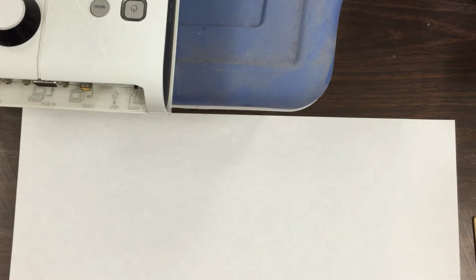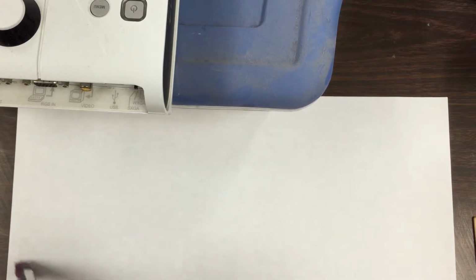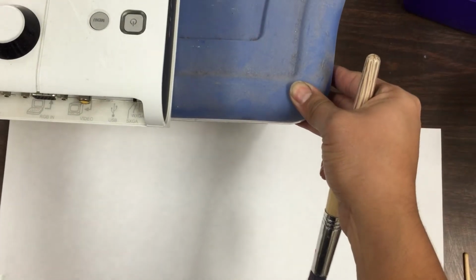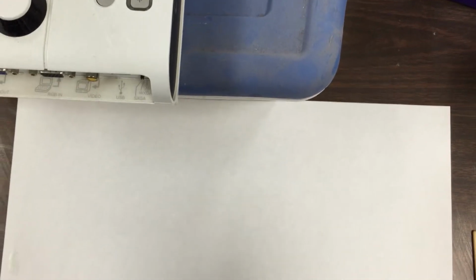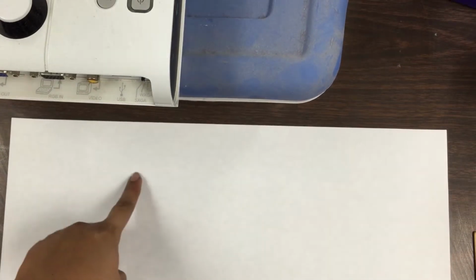Now the horizon line is about 2/3 down from the paper, which is about right here, okay? So let's see, it's about right there on the paper, okay? So there's the top of your paper, right here.